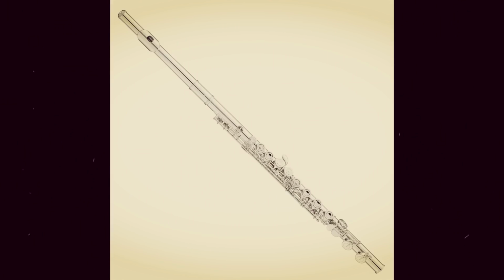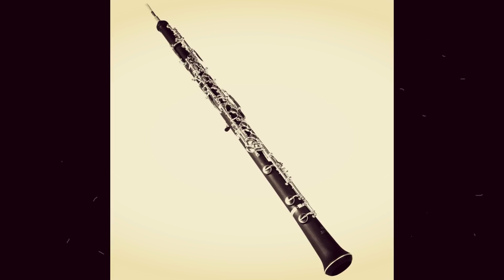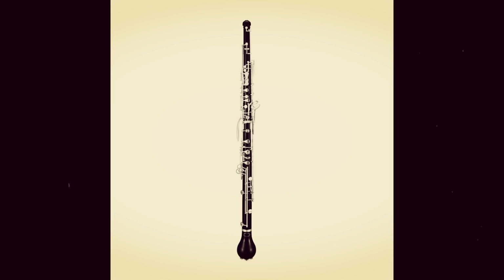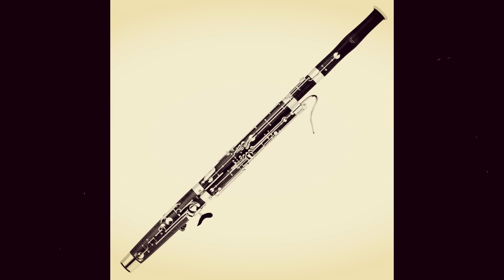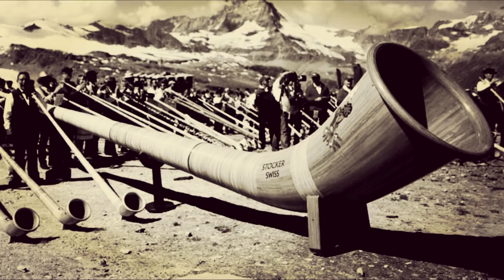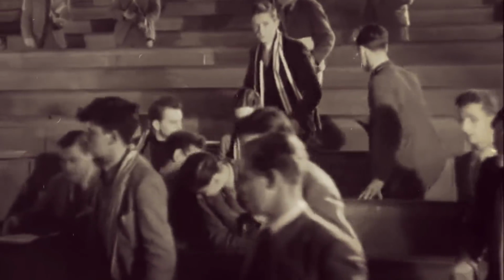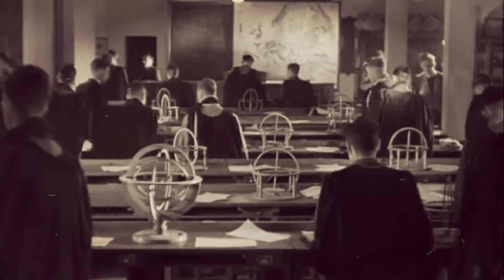That's flutes, oboes, cor anglais, clarinets, bassoons, and Tasmanian tootie pipe. I'm joking, of course. There's no such thing as a cor anglais.